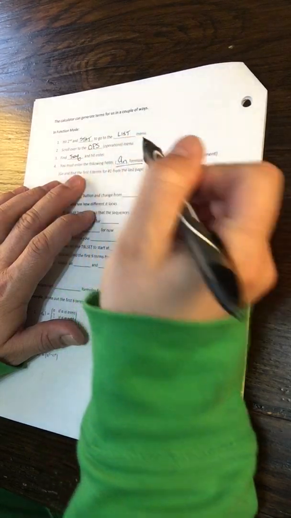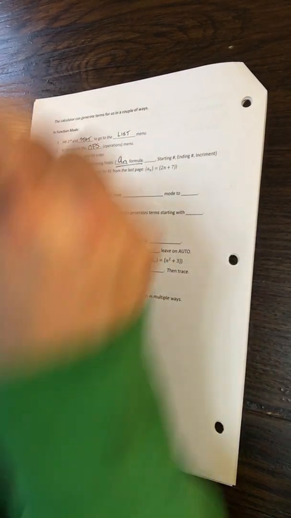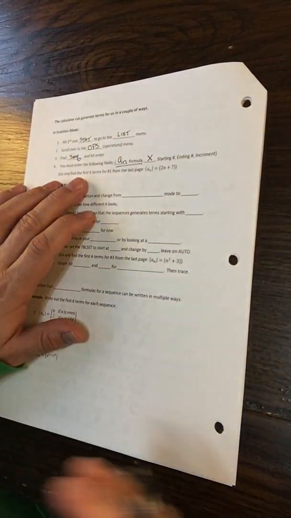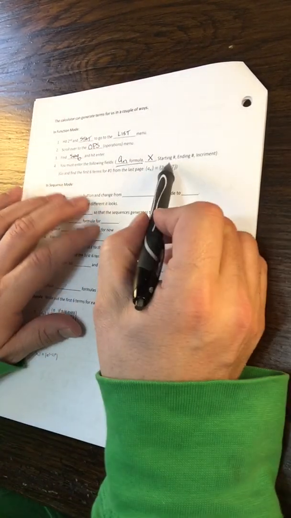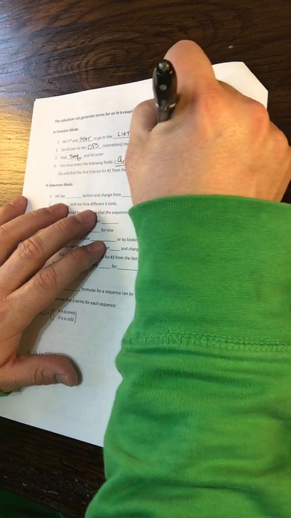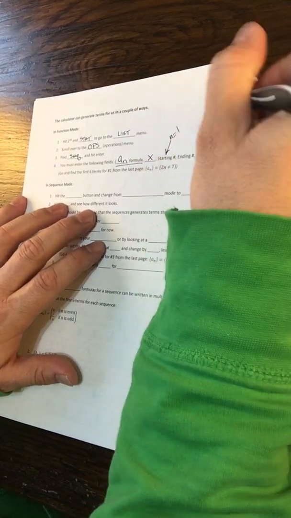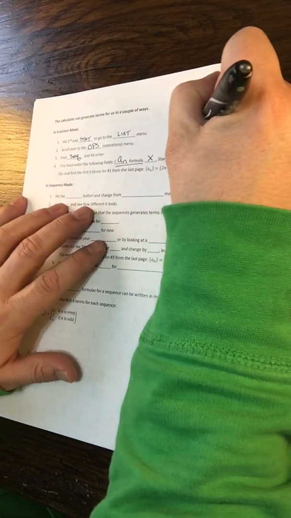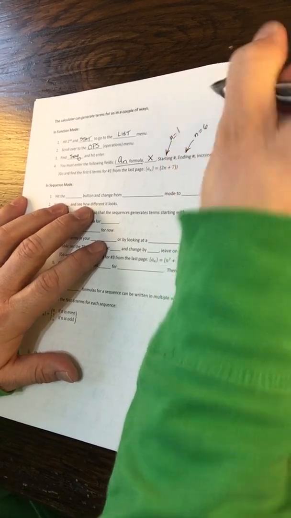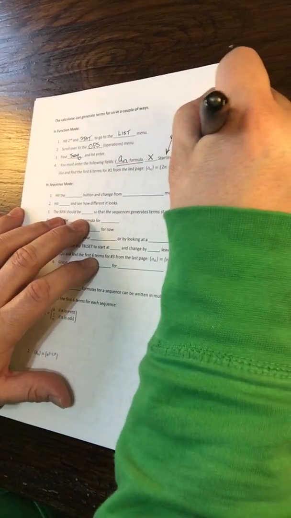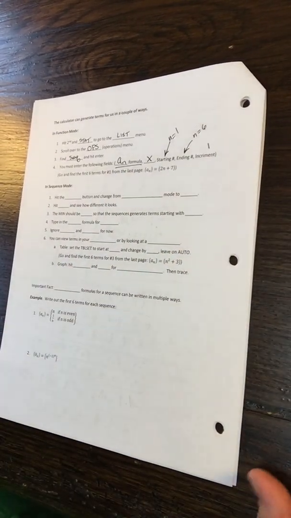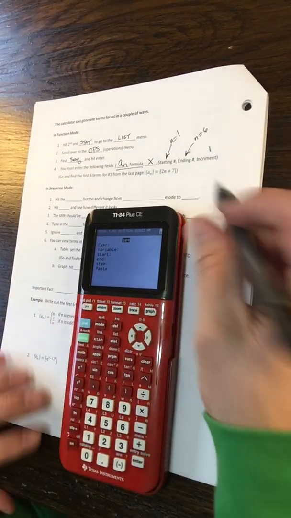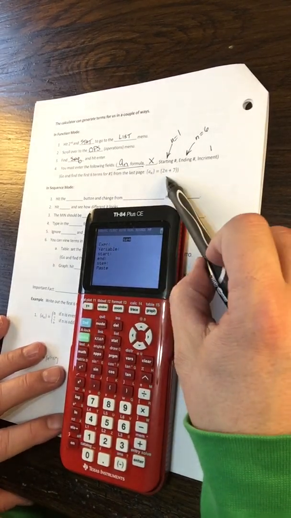You have to put in an a sub n formula, like the ones that we were just generating terms from. You have to put x, saying I'm using x as my variable, so hopefully you typed in using the x button. You put in a starting number, that's usually going to be 1, n equals 1, right? You put an ending number, we were using 6, right? And the increment, that will always be 1 because we put in integers, so I'm going up by 1.